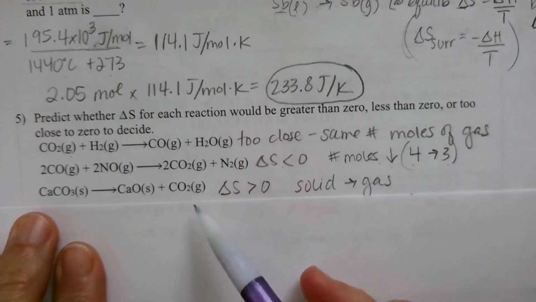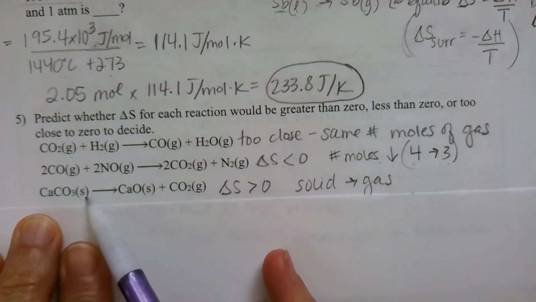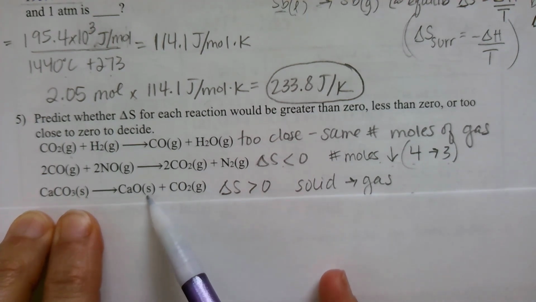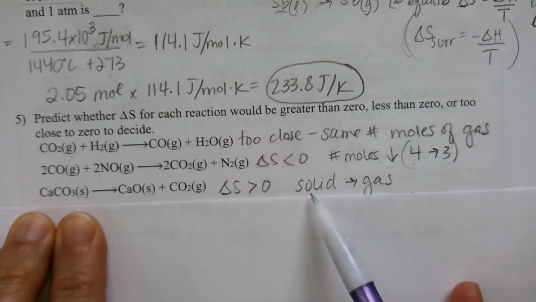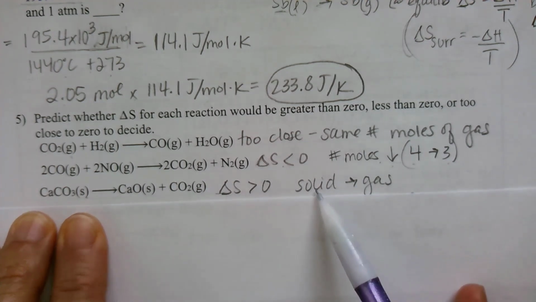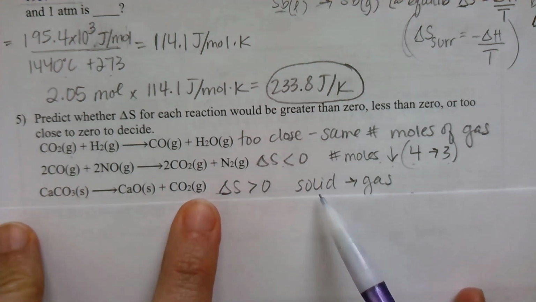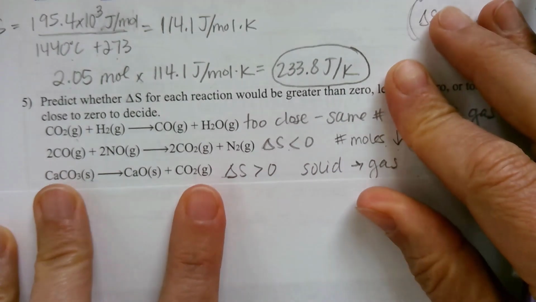If we look at this example, notice that I'm going from a solid to a solid and a gas. So my entropy is going to be greater than 0 because I'm becoming more disorganized, going from a solid to a gas.